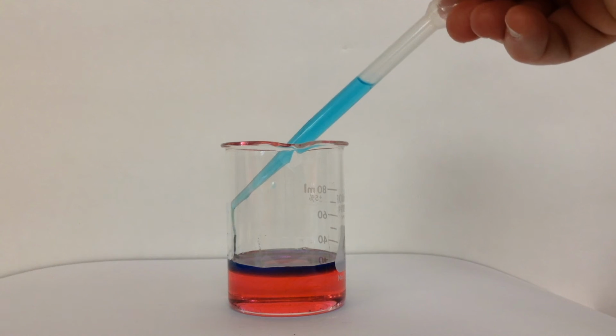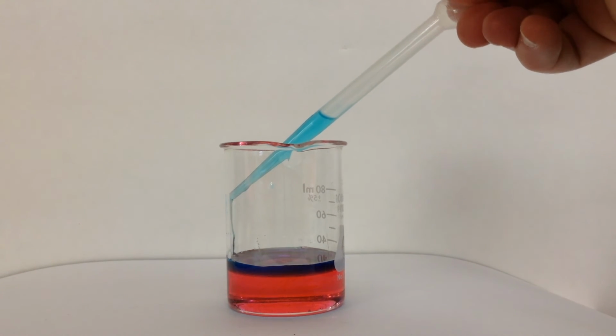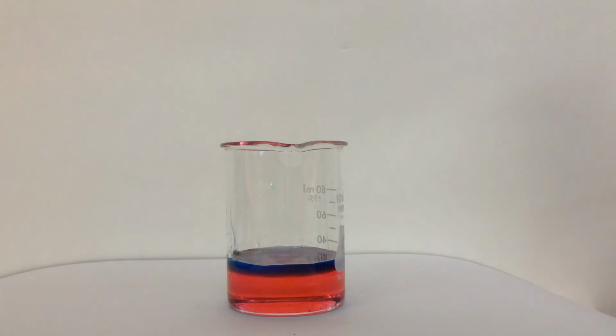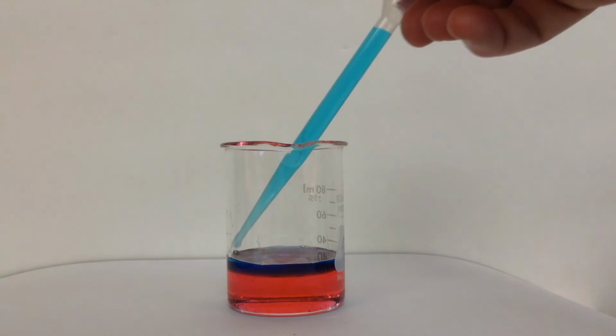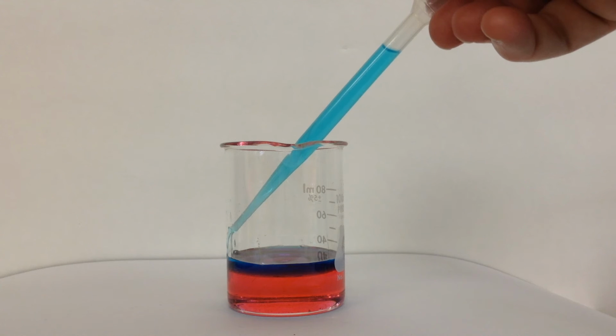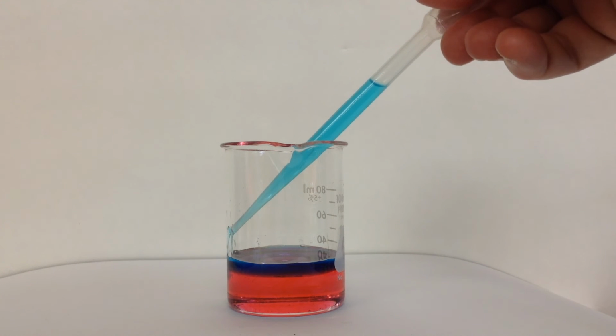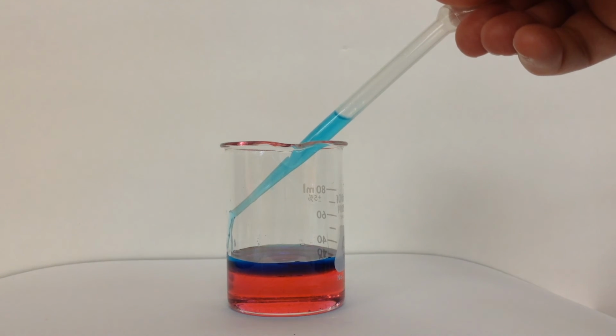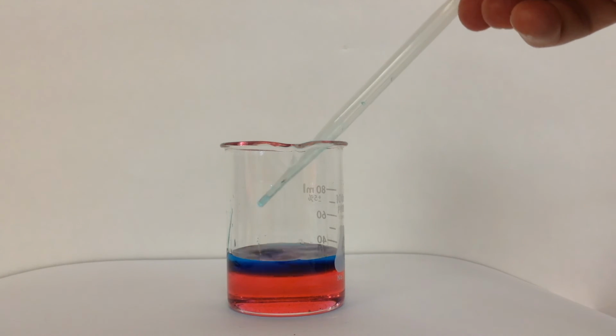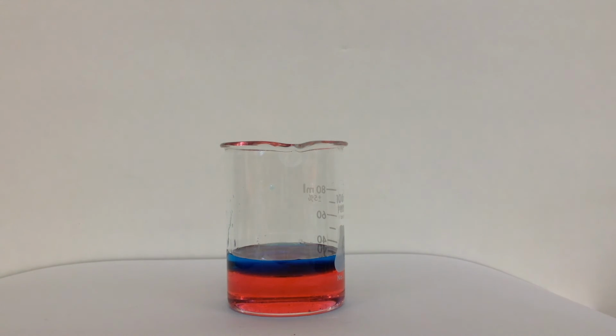So there is a little mixing going on there. You can see we're making some really cool purple color. But our sugary stuff is definitely staying at the bottom. And let's add some fresh water on top and see what happens there.